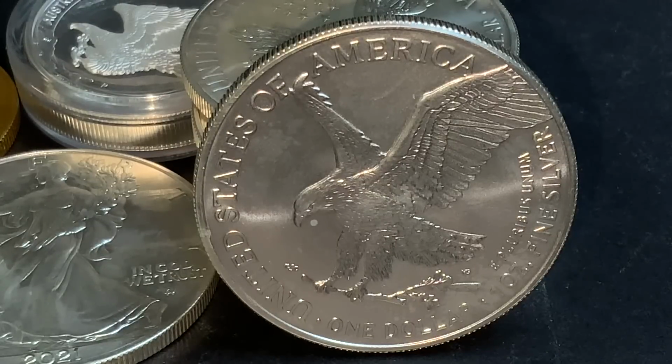I am no fan of the American Silver Eagle design as shown on this coin. I'm going to explain why I don't like it and also what should be on the reverse of the American Silver Eagle as we explore.